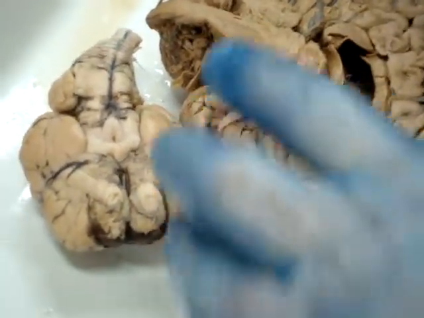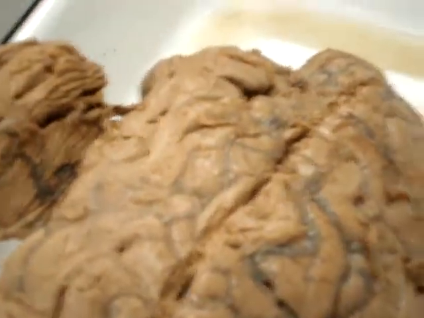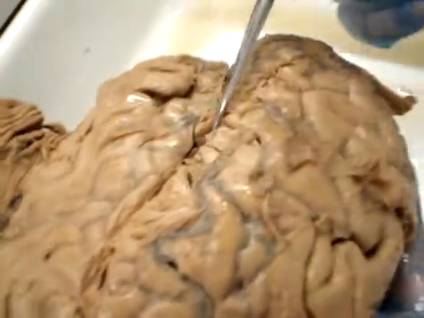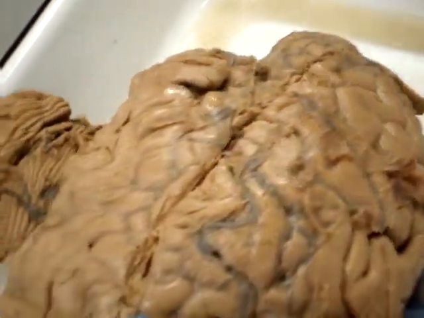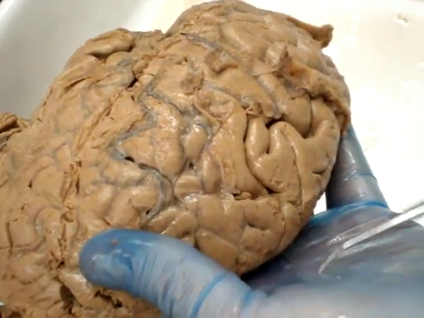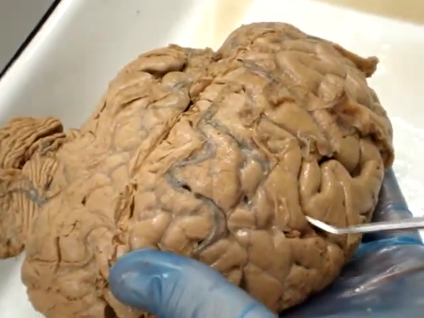Central sulcus. We turn the brain over for that, like this, and there's a major sulcus that leads from the lateral sulcus. This is lateral sulcus right here. That leads up from that on up to the longitudinal fissure. So that would make this the central sulcus right there.